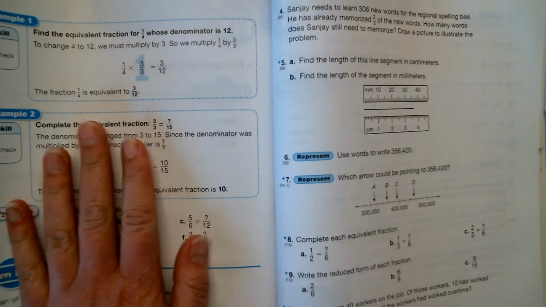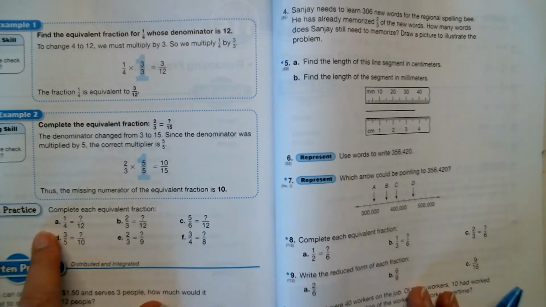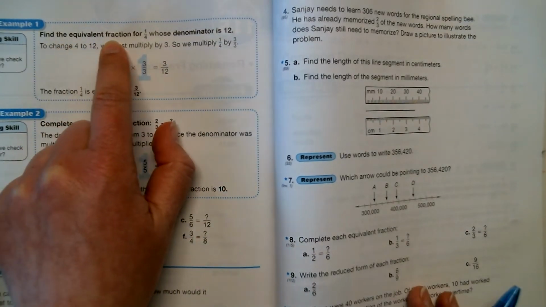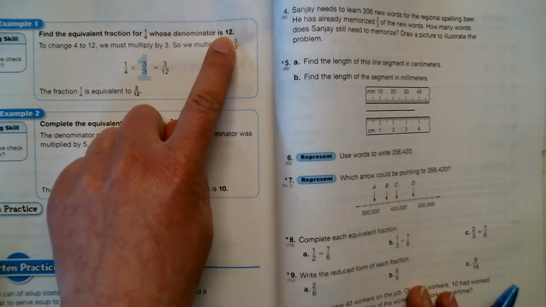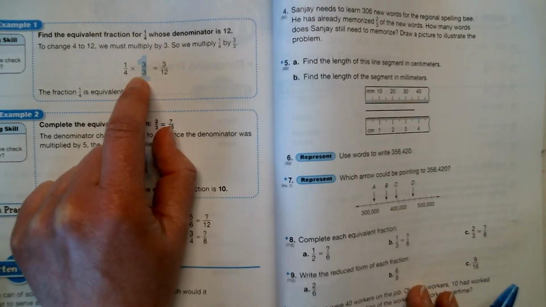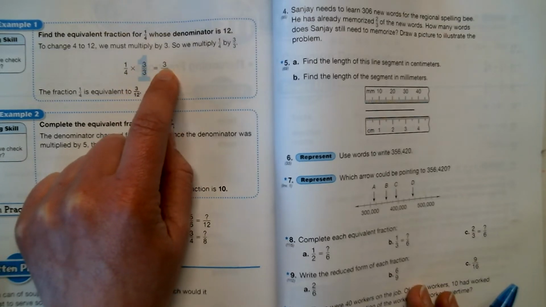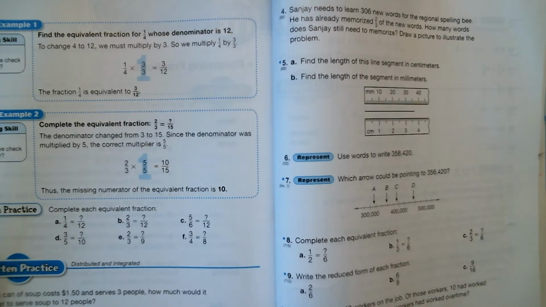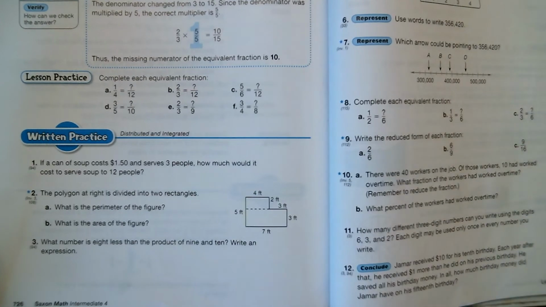So this is very close to reducing, or making them unreduced, so making them bigger. Like right here, they find the equivalent fraction of 1/4 whose denominator is 12. So you change the 4 to 12, you have to multiply it by 3. So 4 times 3 is 12, which means you need to do the same thing at the top. 1 times 3 is 3. So the new one is 3/12. So we're going to jump into it and we'll find the examples as we go along.